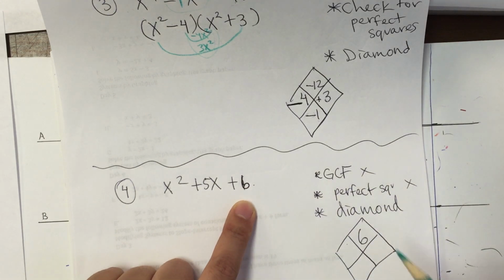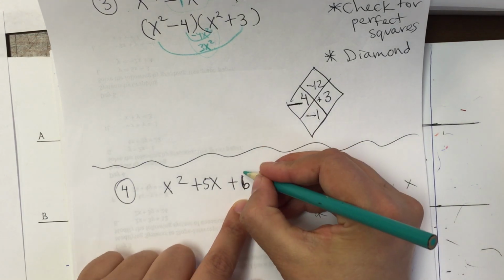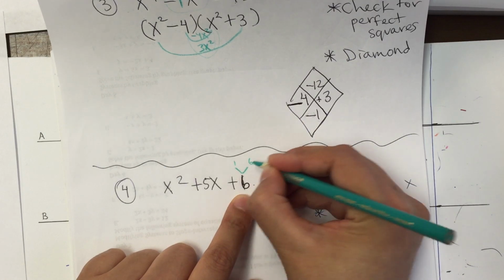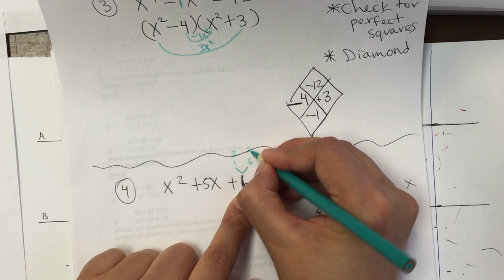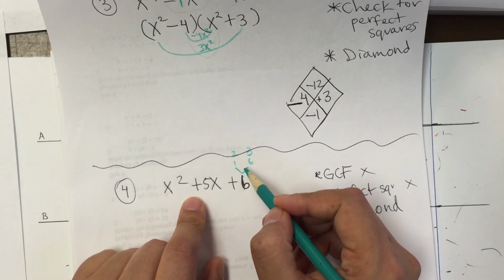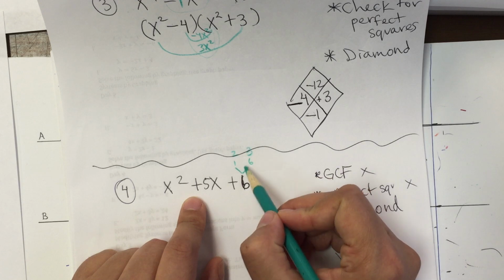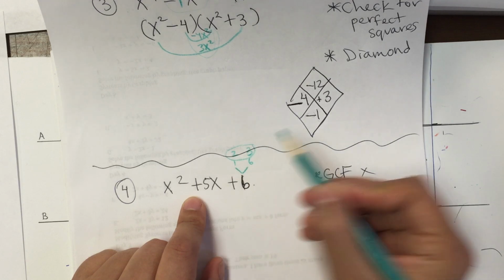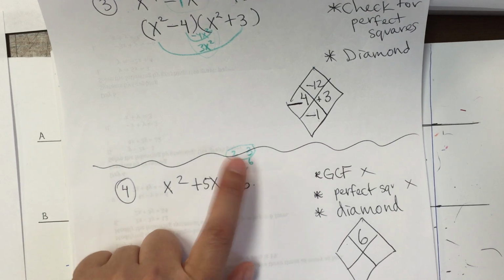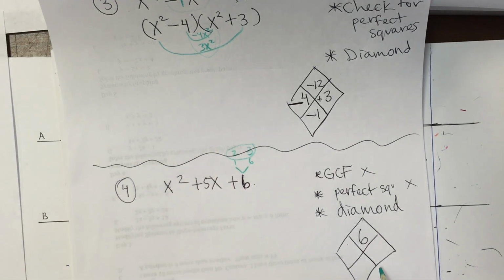Now remember that if you don't like to do the diamond, you can just think of numbers that multiply equals 6. So 1 times 6, 2 times 3, and then since this is positive and this is positive, that means that both are positive. So when we add them, this will be a group. Again, you don't have to do this diamond. You can do it in your mind by trying different ones. That's okay.